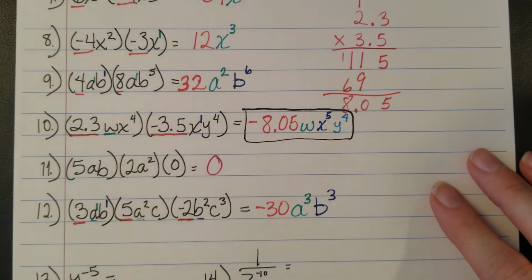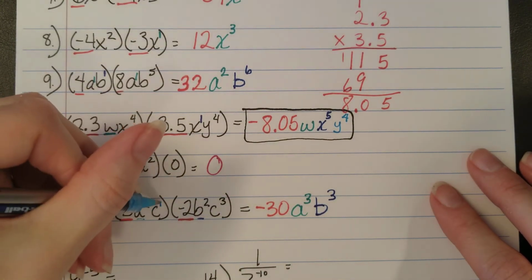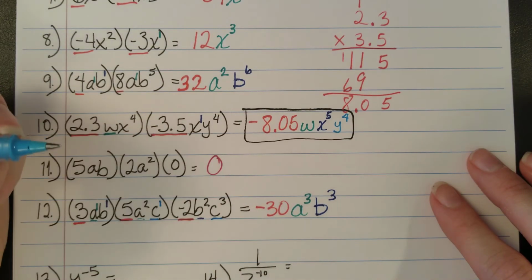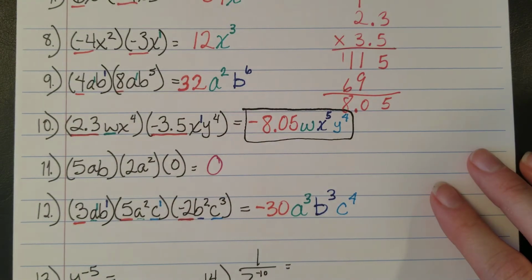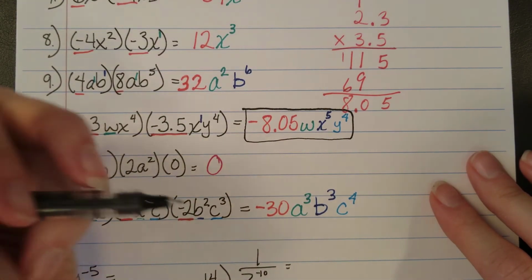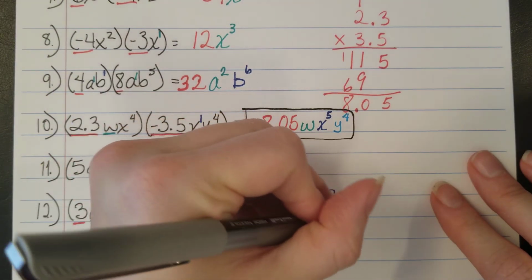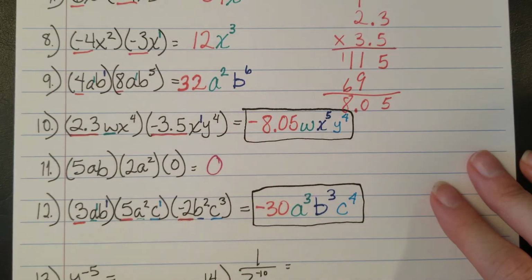And then we have c to the power of 1, c to the power of 3, 1 plus 3 is 4, so c to the 4th power. Okay, so my final answer for that is negative 30, a cubed, b cubed, c to the 4th power. Alrighty.